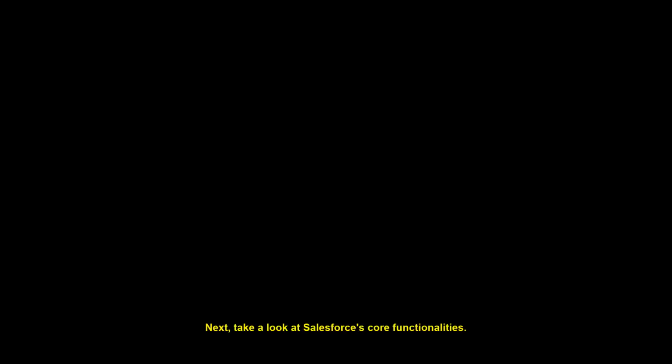Next, take a look at Salesforce's core functionalities. Familiarize yourself with Sales Cloud, Service Cloud, and Marketing Cloud. Each cloud offers unique tools tailored for different departments. Consider integrating Salesforce with existing software solutions. This integration will streamline operations and improve data flow.